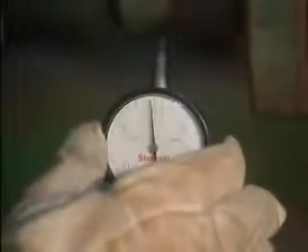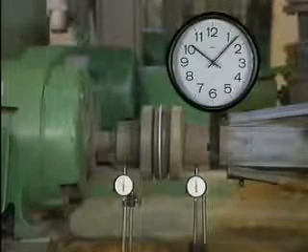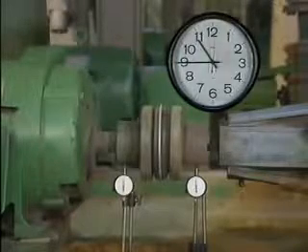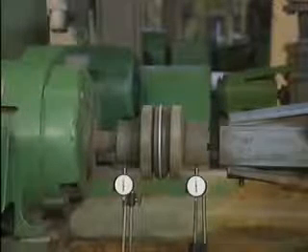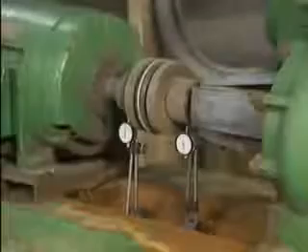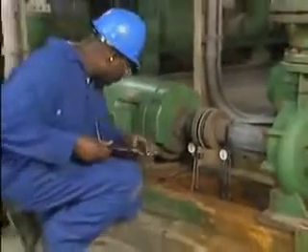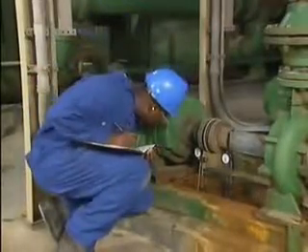Once the dial indicators are in place, they're zeroed. Then an appropriate amount of time is allowed for the components to go from operating temperature to ambient temperature. During that time, it's important for the dial indicators not to be disturbed. Any movement of the dial indicators could result in erroneous readings. Once the components reach ambient temperature, the dial indicator readings are taken. Those readings indicate the amount of thermal growth.